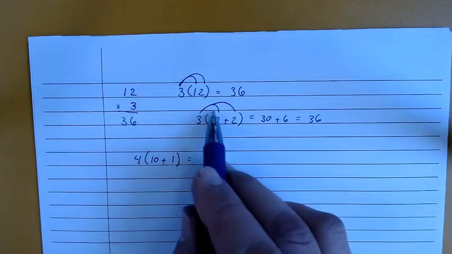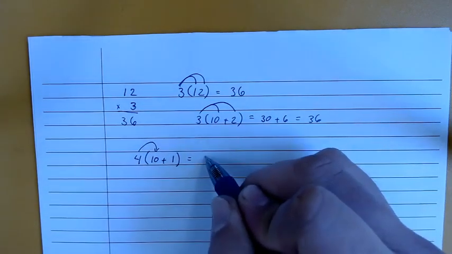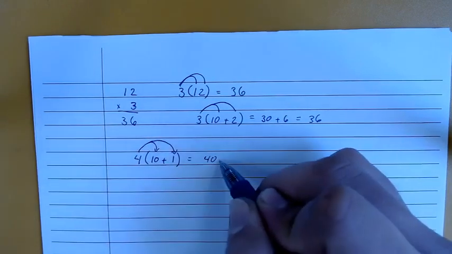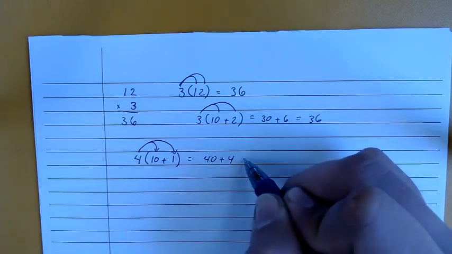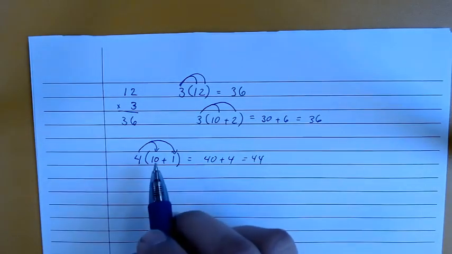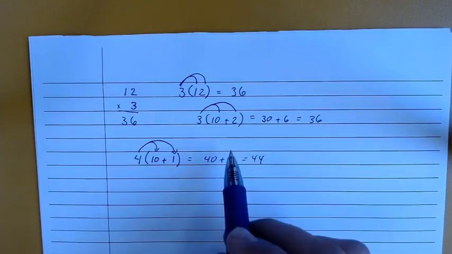Okay, but let's say we thought about it this way. That's going to be 4 tens. That's going to be 40. And it's going to be 4 ones, which is just the number 4. And if you take 40 plus 4, that's the 44 that we had before. Notice that that works every time. If I replace any of these numbers with other numbers, it continues to work.